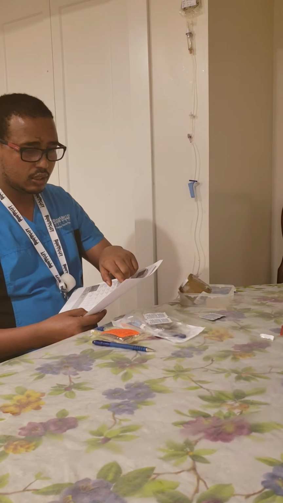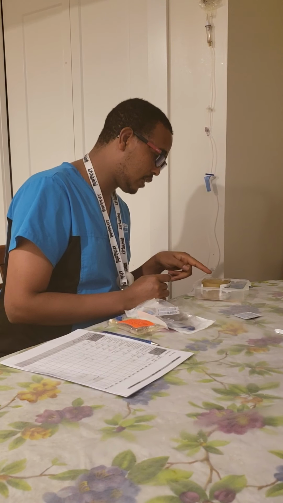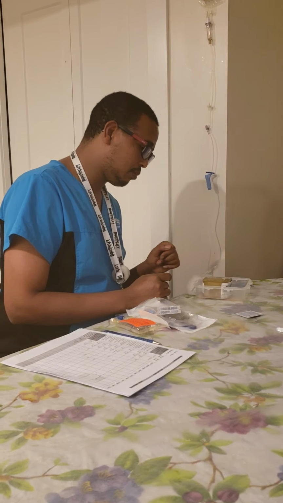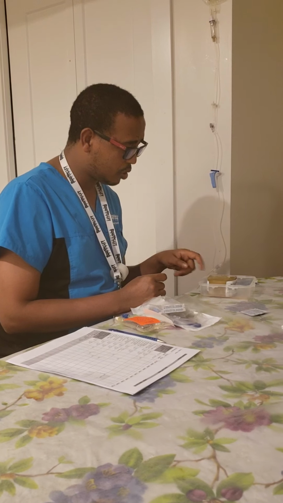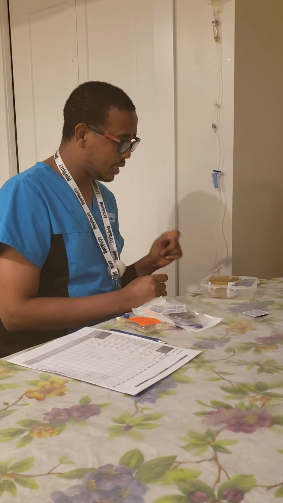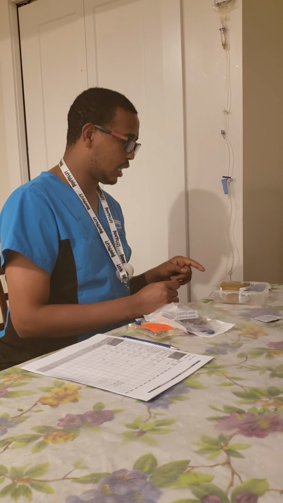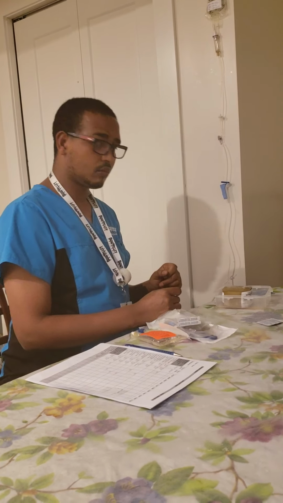First, assessing the patient's IV line site. The dressing was changed today. It says October 2020. Time is 7 in the morning, and it was changed by me, Ibrahim Adam, PNL. There is no tenderness, edema, or ecchymosis around the IV line. There is no discharge, or any fluid coming through the IV line.